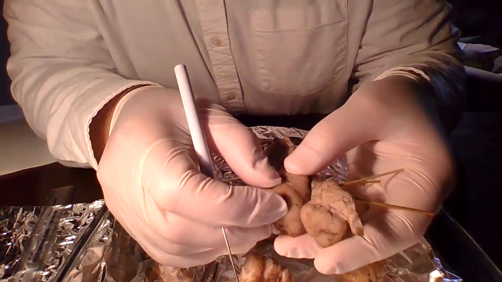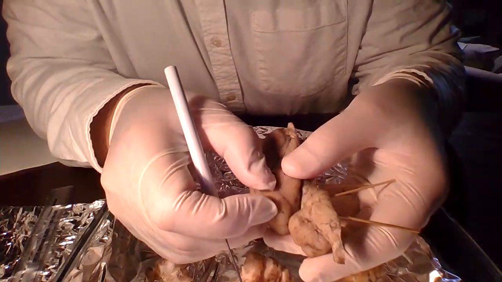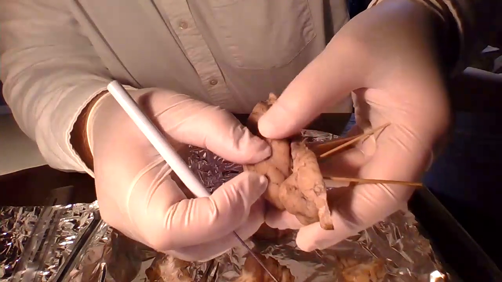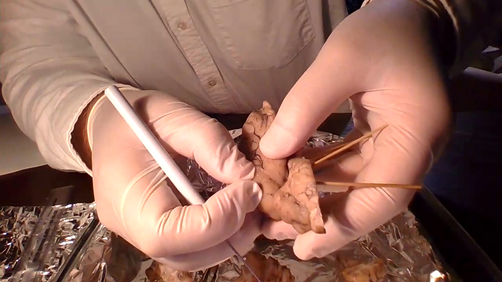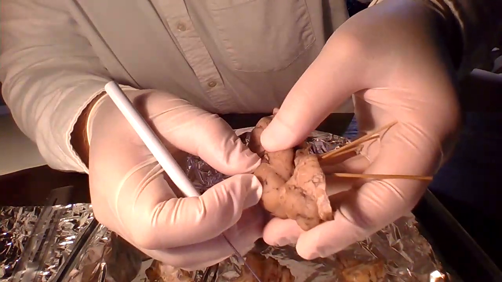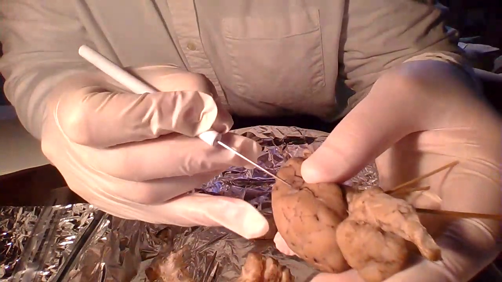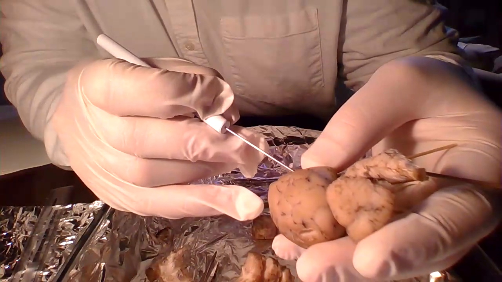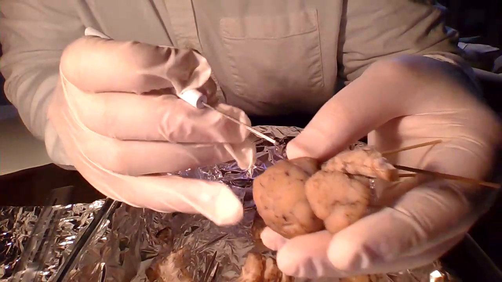You can see how deep the capillary runs. It's about half a centimeter maybe? Maybe 0.2 centimeters. See if you can tease some more. Nope, that's as deep as that sulci goes.